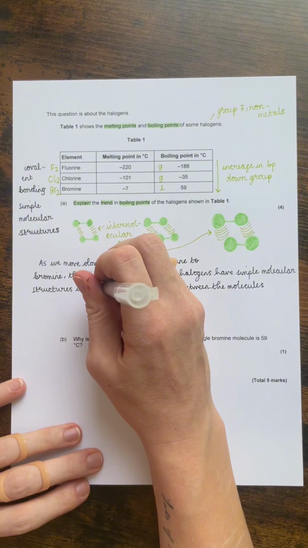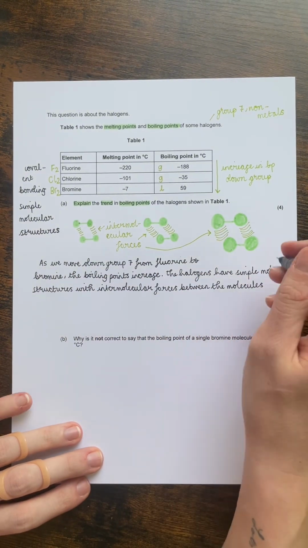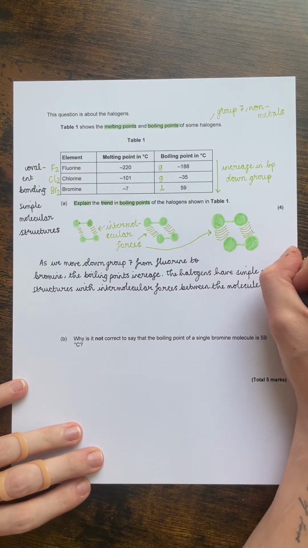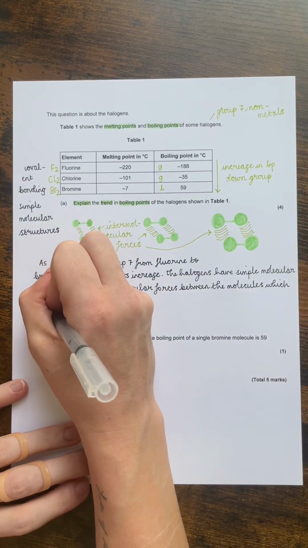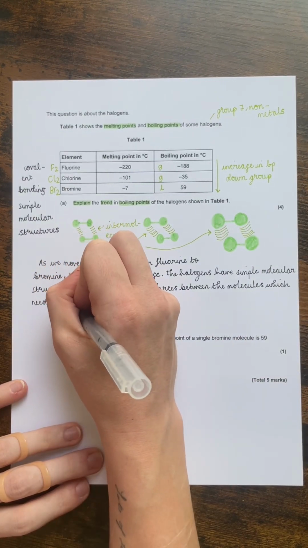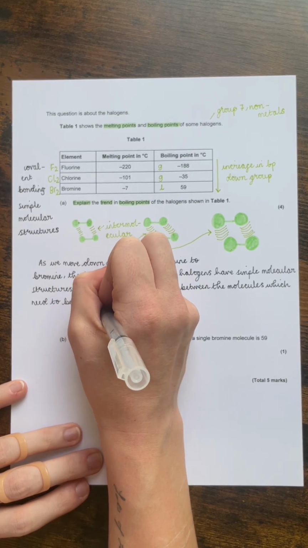So I'm going to put that here. Which need to be overcome.